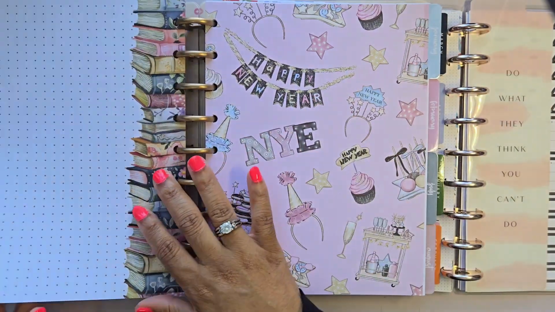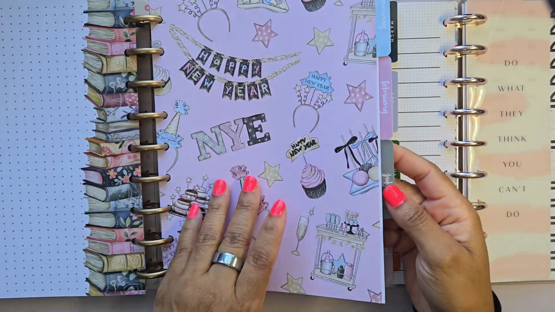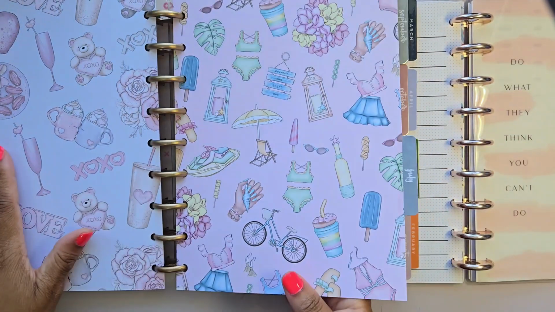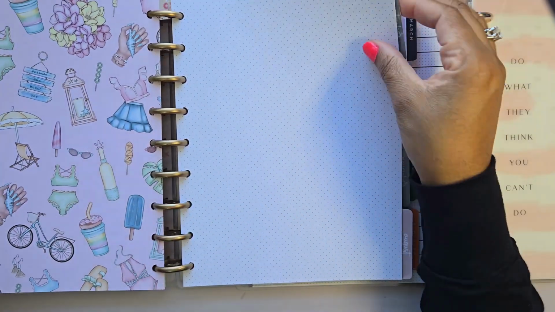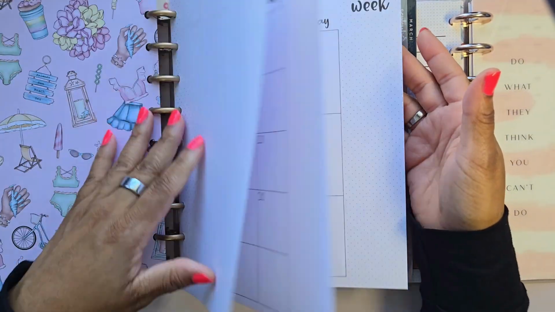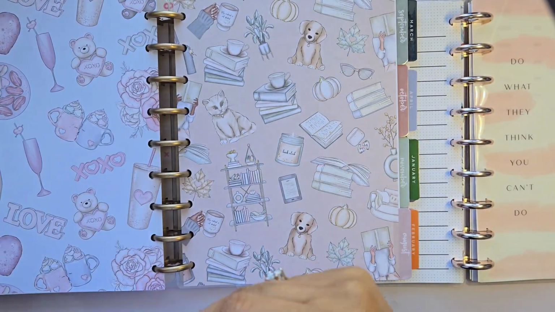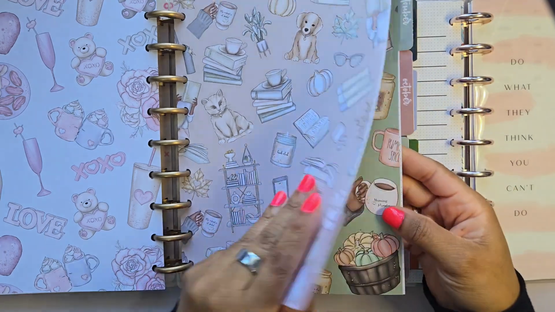Okay, so the next section in my monthly, right? Remember I told you I have 2 monthly sections. The next section is my Kelva Plan monthly verticals. So I'm going to go ahead and take these out because they go into this planner as well. I'm not changing the dividers.